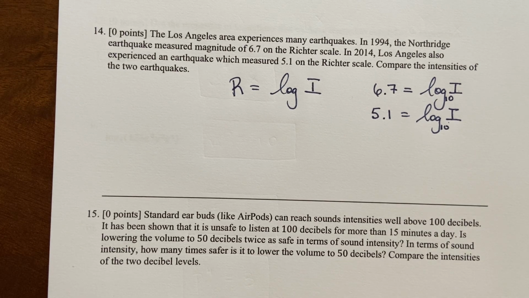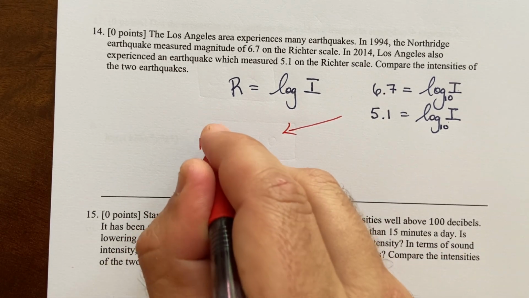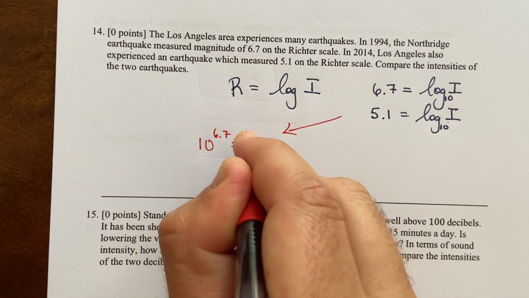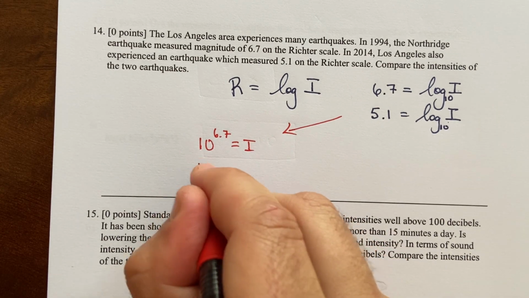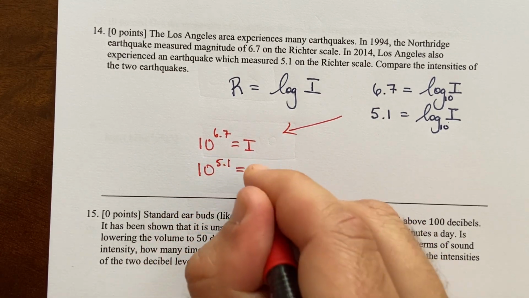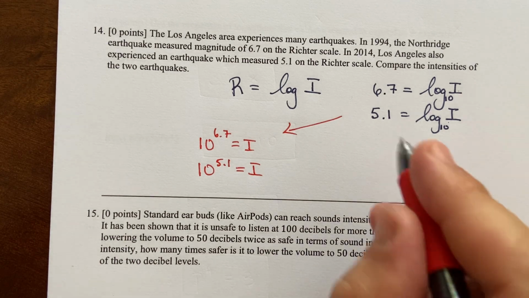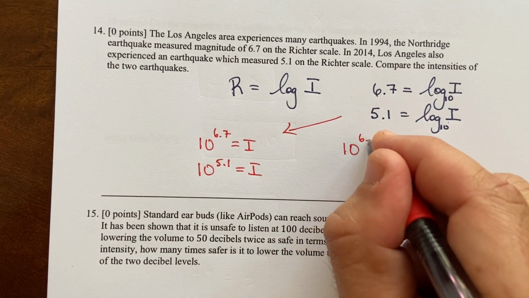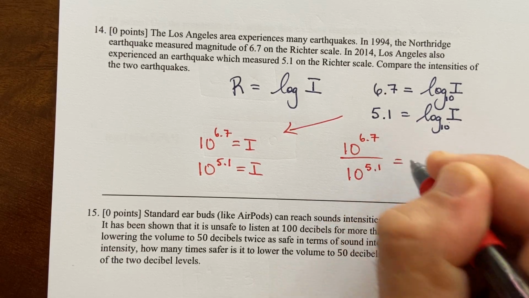So I could rewrite these into exponential form. I'll do that over here by going 10 to the 6.7 equals the intensity of the 1994 one. And then 10 to the 5.1 equals the intensity of the 2014 one. So the comparison comes from taking 10 to the 6.7 divided by 10 to the 5.1.